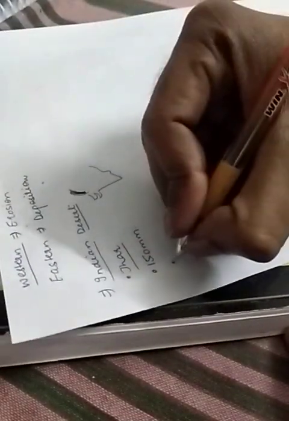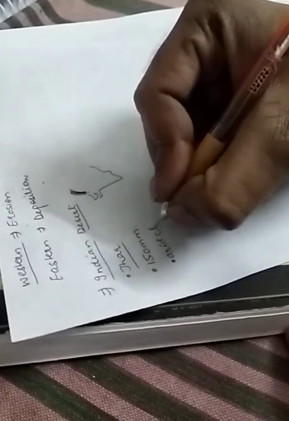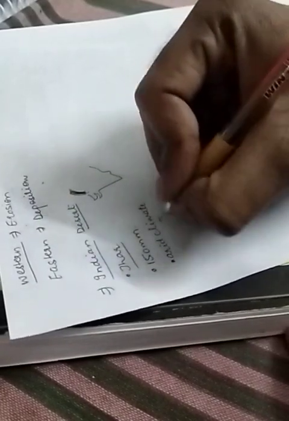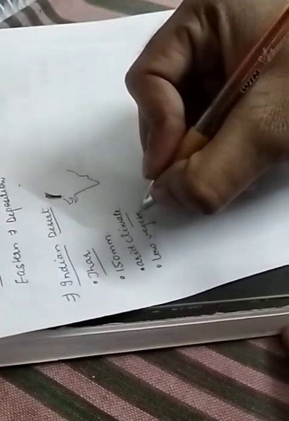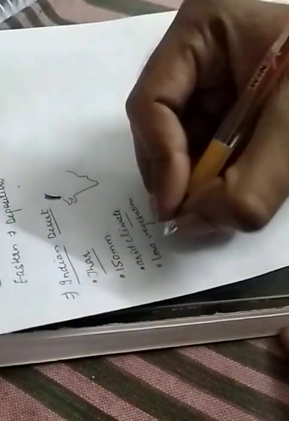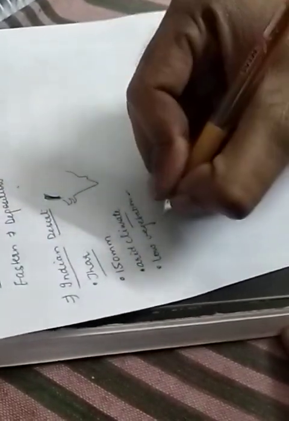It has an arid climate because the rainfall is too low. Vegetation cover is also low because of scarcity of water. Luni is the only river here.